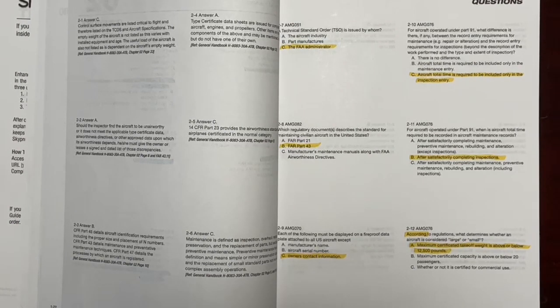Question 2-12. According to regulations, what determines whether an aircraft is considered large or small? A. Maximum certified takeoff weight is above or below 12,500 pounds. B. Maximum certificated capacity is above or below 20 passengers. Or C. Whether or not it is certified for commercial use. The correct answer is A. Maximum certificated takeoff weight is above or below 12,500 pounds.